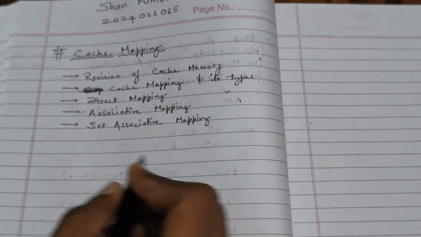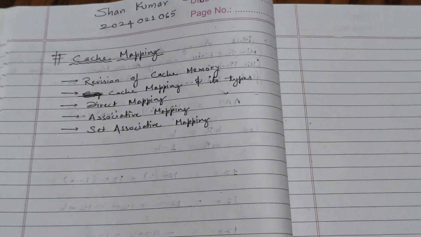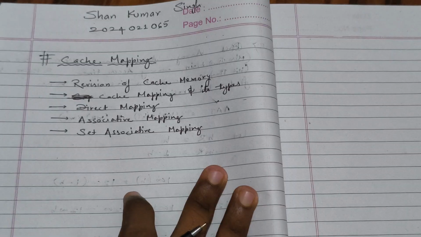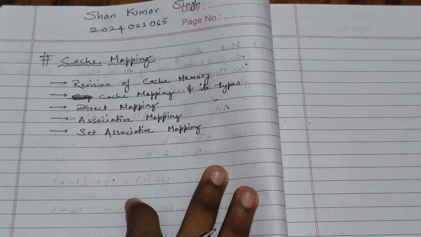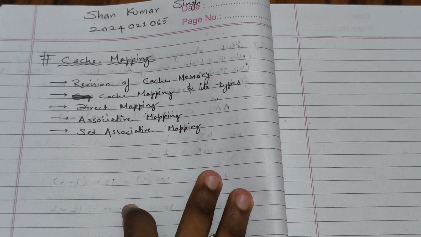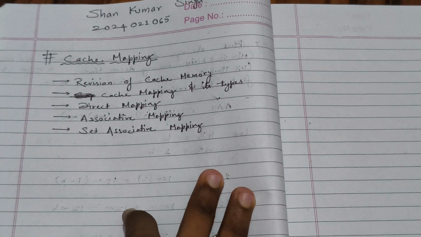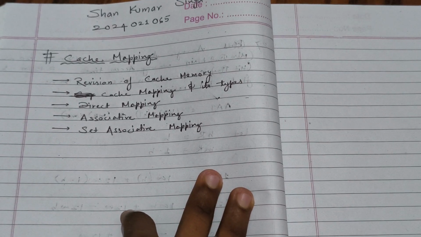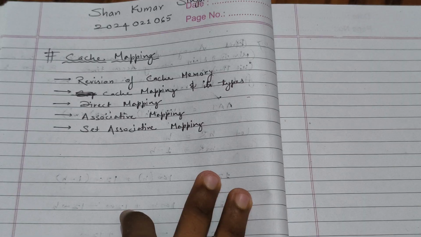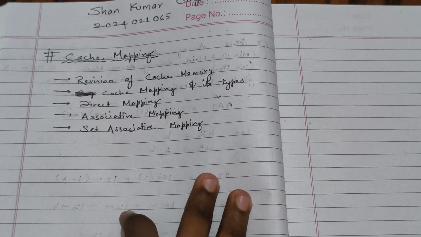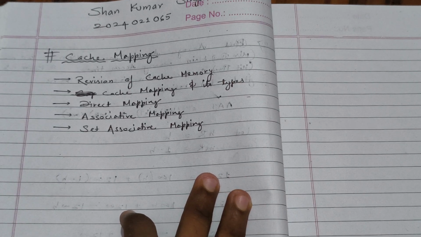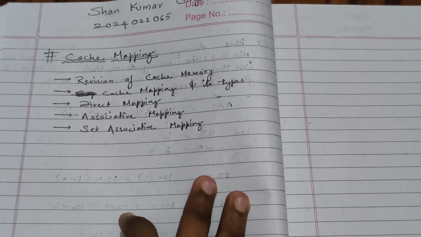What we have discussed earlier was that cache memory is something between the CPU as well as the main memory. Why is it there? Because it is faster and smaller in size. And I gave an example also in the previous video about having all the important books on your study table instead of your library, so that they can be accessed easily.